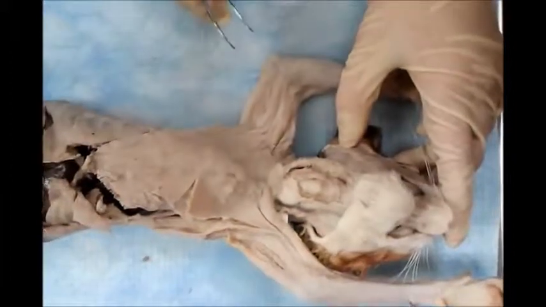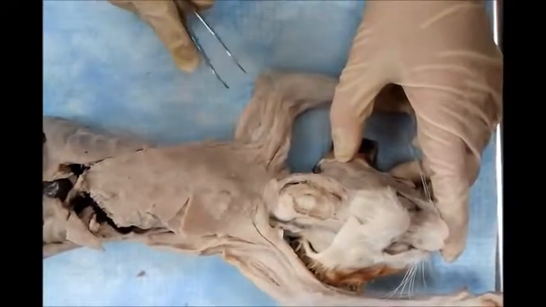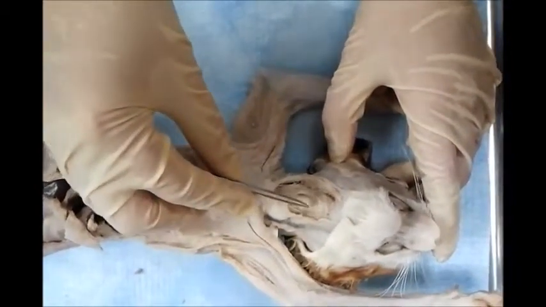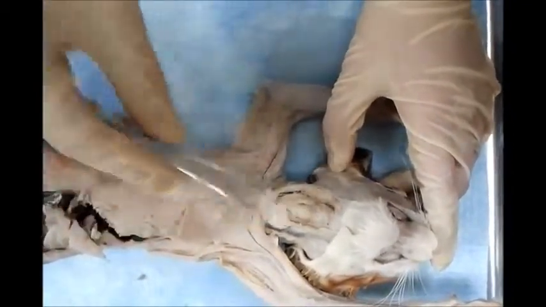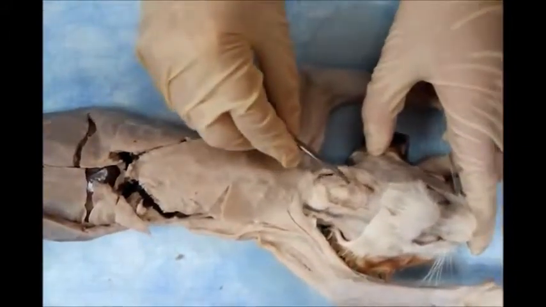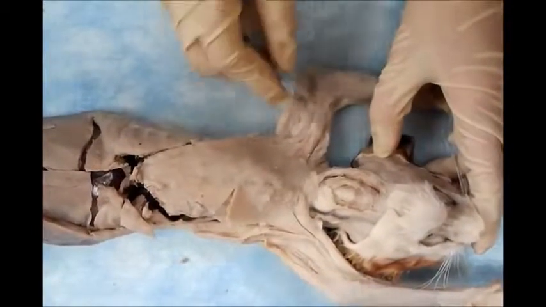We start with the endocrine system. You can easily demonstrate this. This is the trachea, and just anteriorly located to the trachea, we have the thyroid gland. You know, the thyroid gland is a butterfly shape, two lobes with a connecting isthmus. The isthmus is opposite the second, third, and fourth tracheal rings.